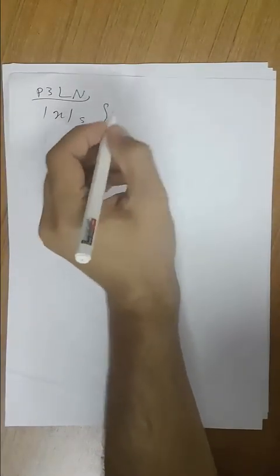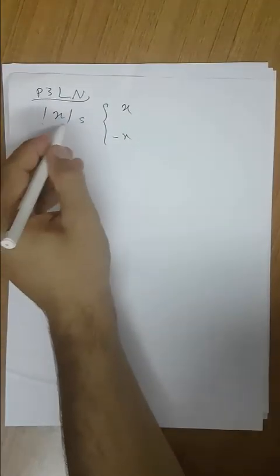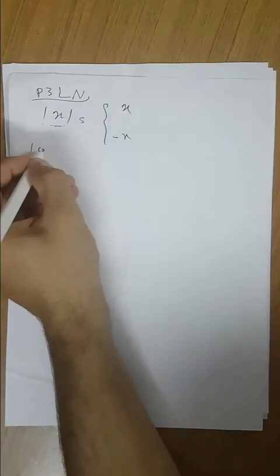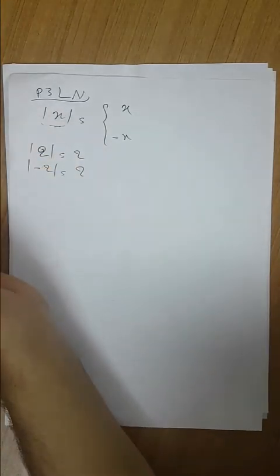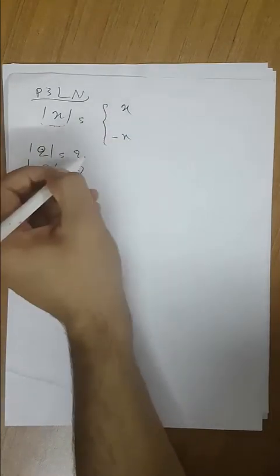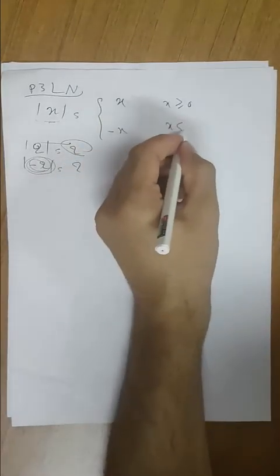In absolute value, on page 3 of your lecture note, we have the absolute value of x. When I say absolute value, it means that we have an x, and there are two possibilities: x is positive or x is negative, because we are inside the absolute value. For example, the absolute value of 2 is equal to 2. How about if it's minus 2? Also 2. So in that case, we say it is equal to x in case x is greater than or equal to 0, and it is equal to minus x in case x is less than 0. That's all.